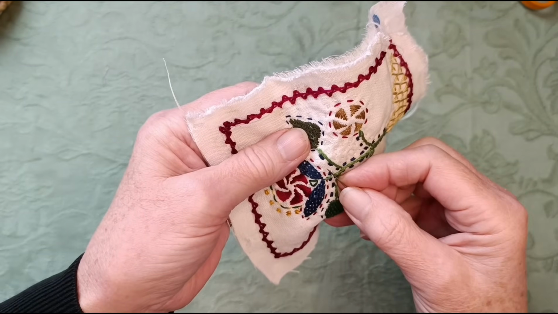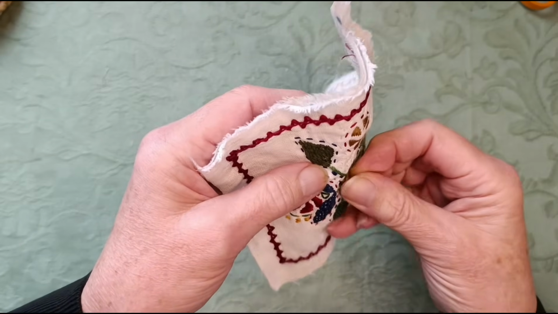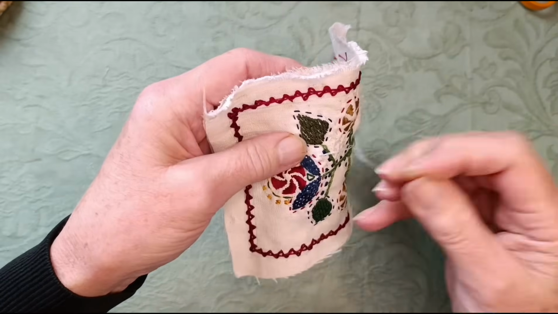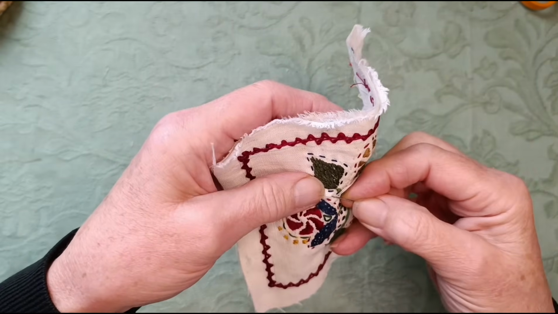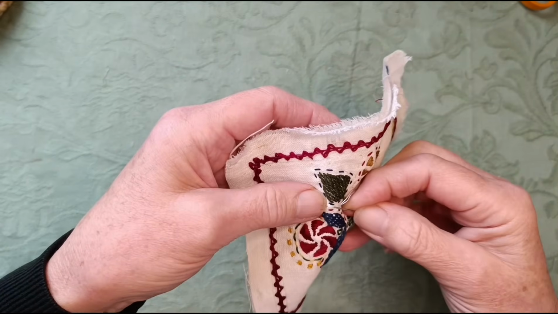And yeah, I'm just going to do one line up the middle of that little space. So just judging as you go, you know. I think this is what I find so meditative about it. All these little judgments you have to make as you go along.